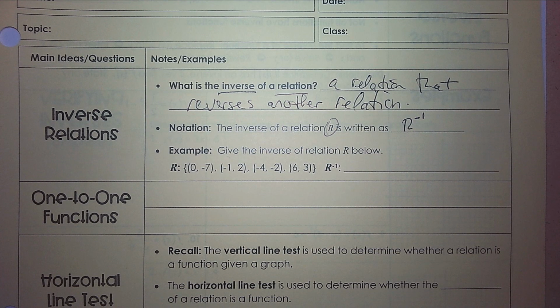So, now, we're going to first start understanding it as ordered pairs. Do you see the ordered pairs here? The inverse of that is understanding that x and y have been reversed.